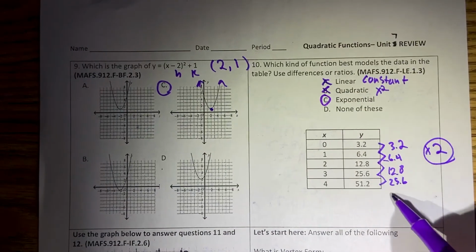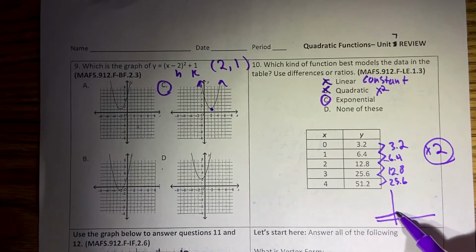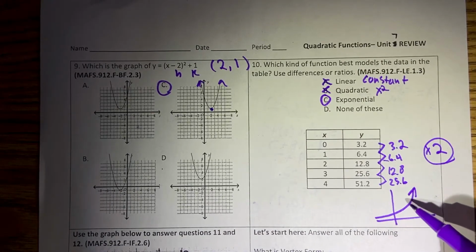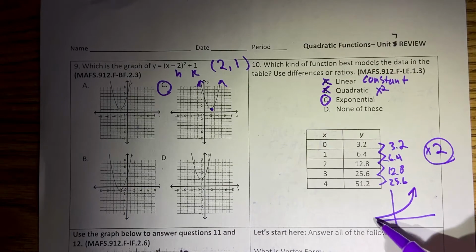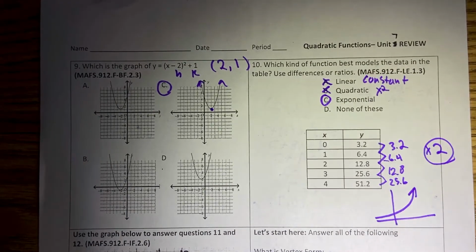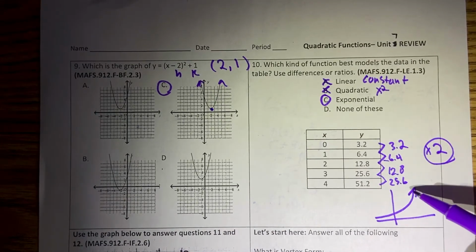So an exponential graph looks kind of like this, right? This is the basic exponential graph. What we have is a graph that's going up really, really fast on one side and going up really, really slowly on the other side. So it kind of looks like a half parabola, right? Half quadratic. Except our values are going up way faster than a quadratic would, or a basic quadratic.